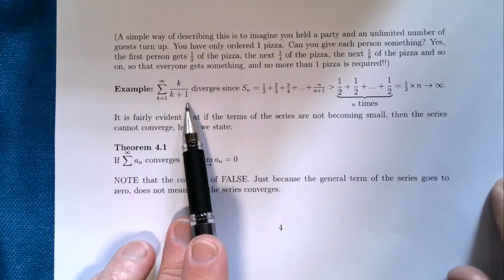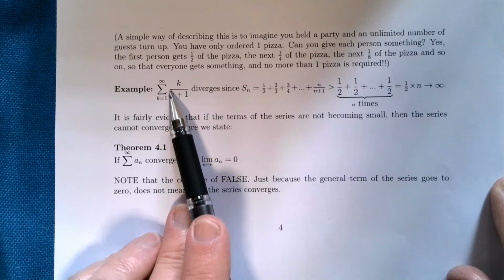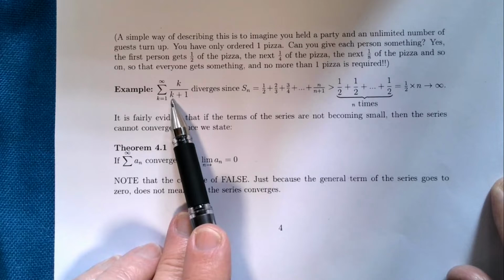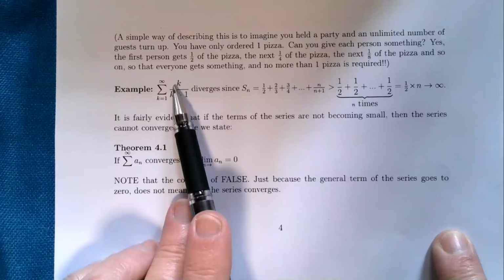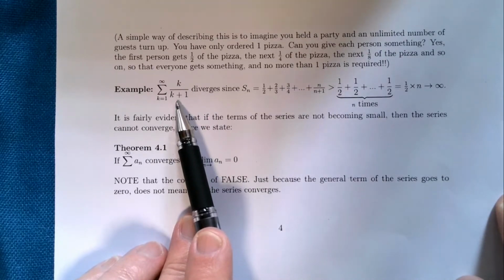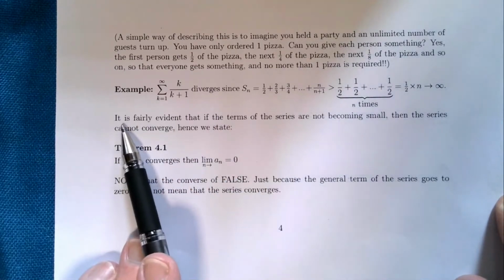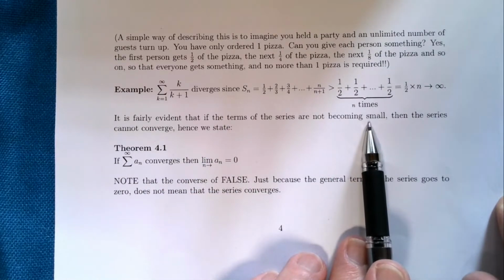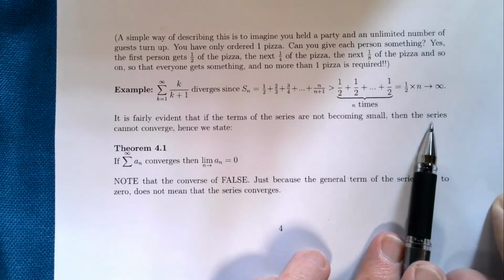Now, what's making it diverge? If we look at the general term and take the limit of k on k plus 1 as k becomes very big, this is not going to 0. The limit of this one is going to 1. So the terms are not getting smaller. They're not going to 0 as we take more and more terms. So it's fairly evident that if the terms of the series are not becoming small the further out we go, then the series has not got much hope of converging. The terms have to be getting smaller.